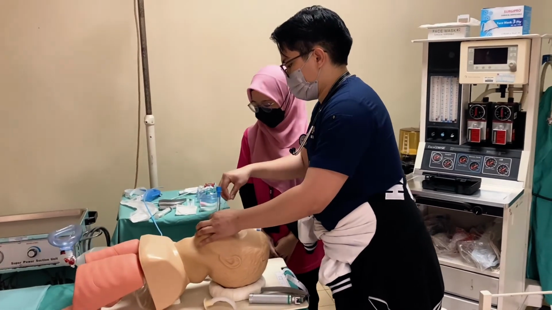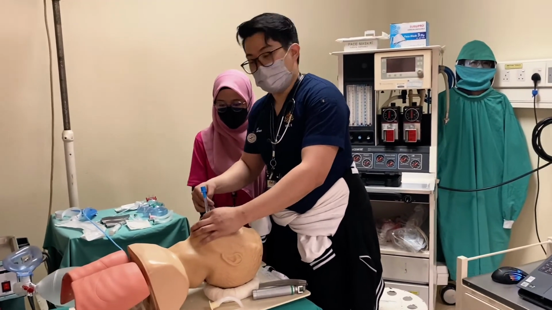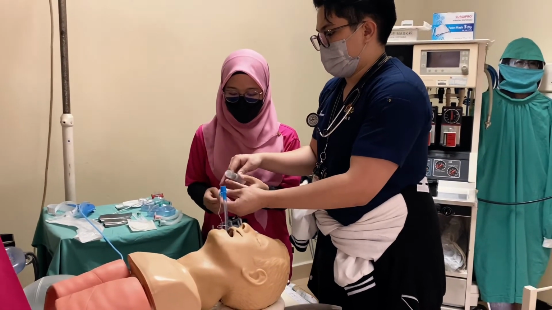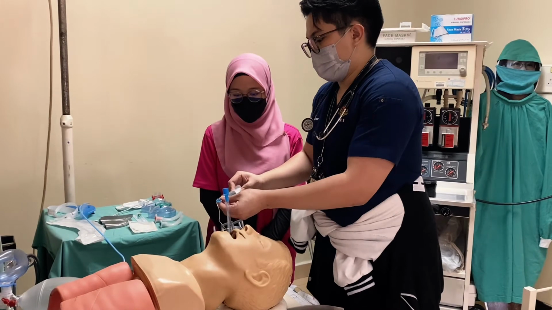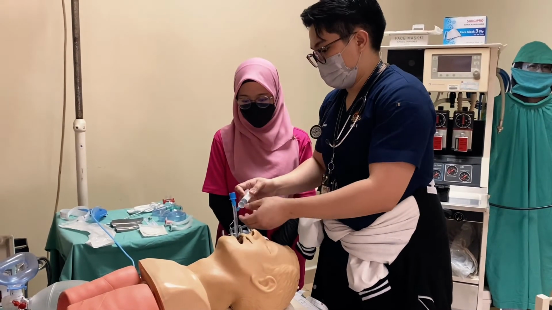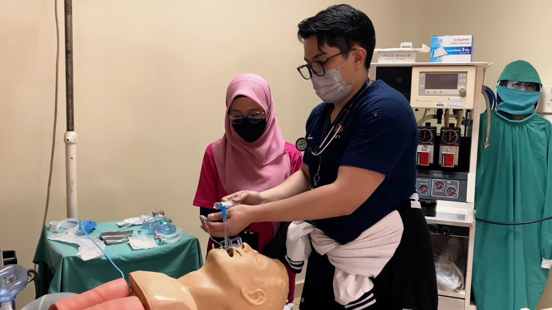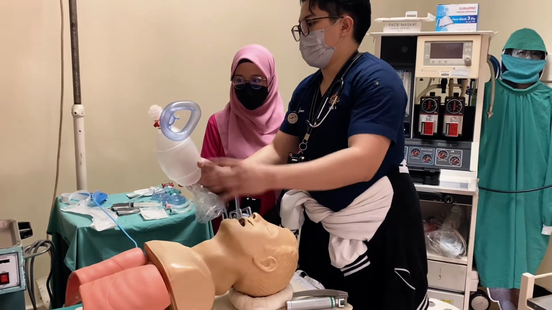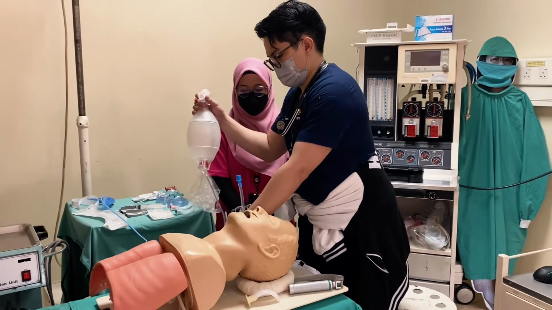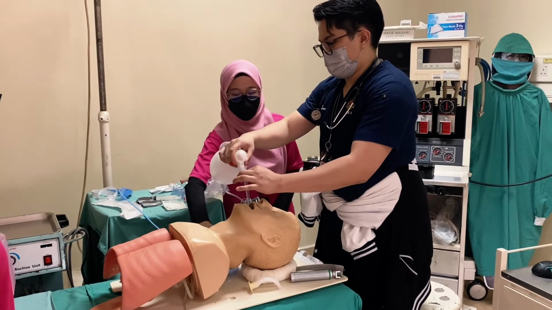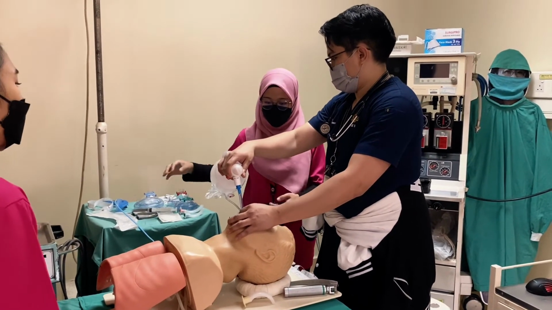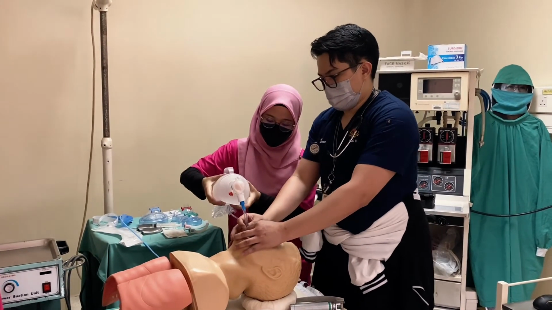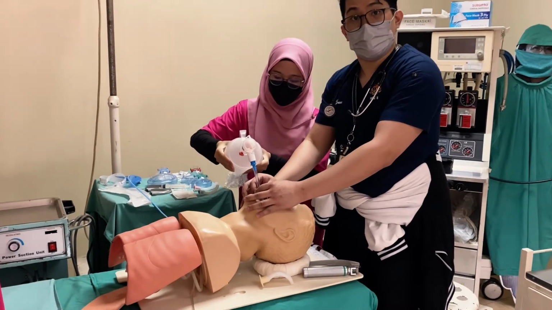Then after that, the next step is to make sure that we can ventilate. Our assistant will give pressure towards the cuff, for instance. For now, I'm only giving it as an example of how we do it. Then after that, for now we'll be using this bag valve mask to provide it. We ask our assistant to hold it. Come. Ventilate it. Bag it. Okay. This is the example that we'll be doing.